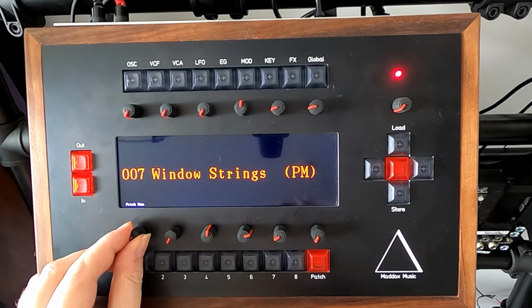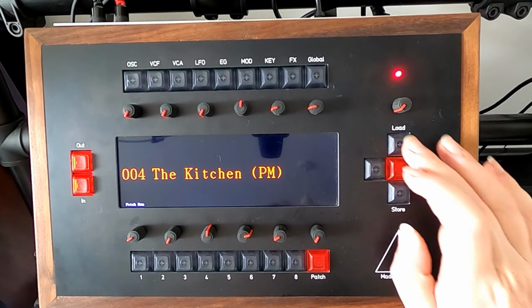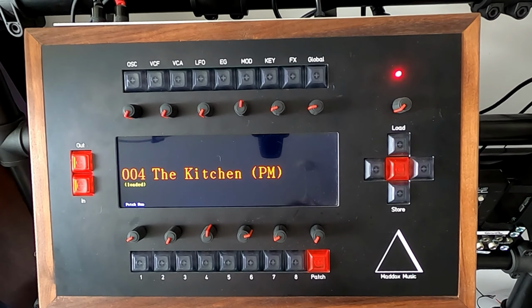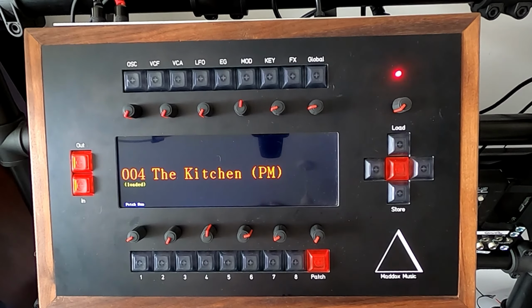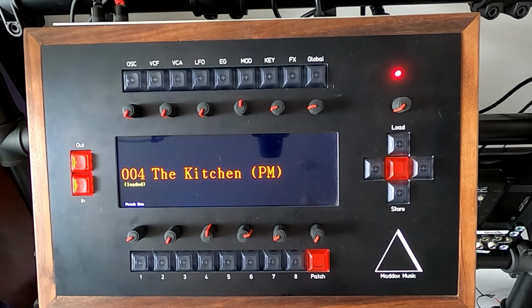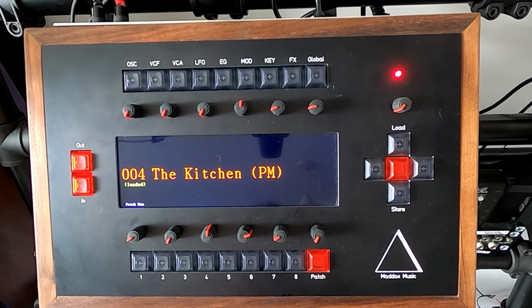Where is it? Where are you, kitchen? There it is. Load the patch. So here I've got one oscillator sweeping down and another one sweeping up and down, hard sync sounds. So you get a sort of double sync sweep. So that's the sync sound.